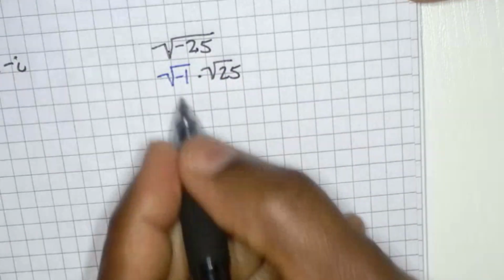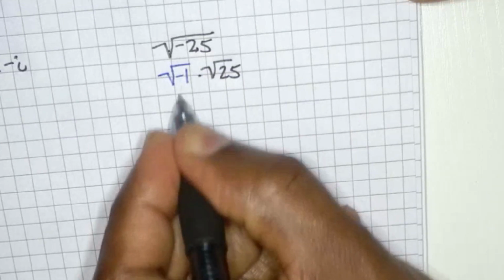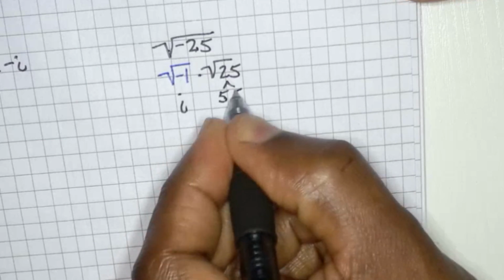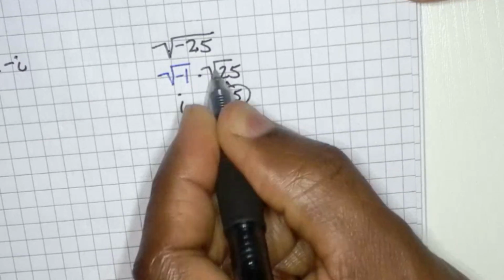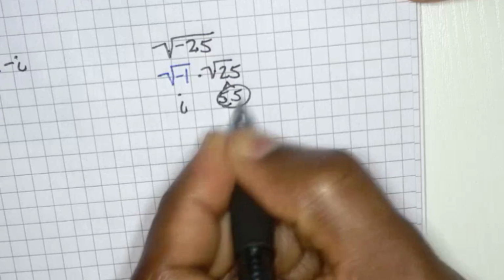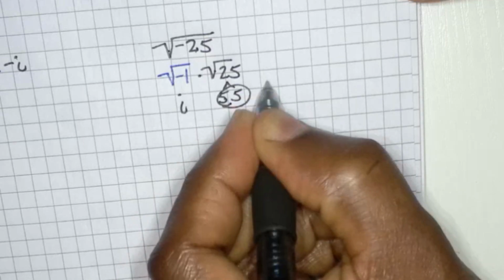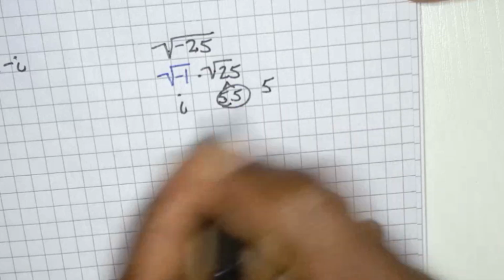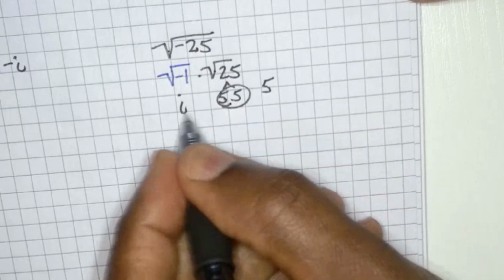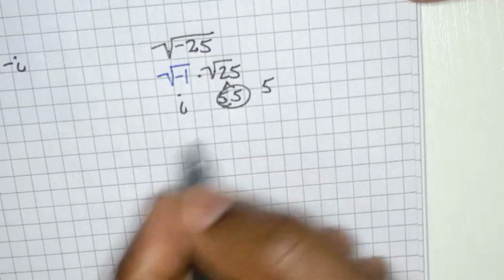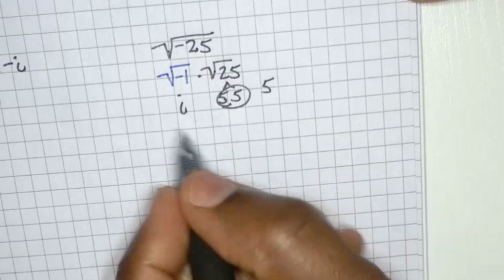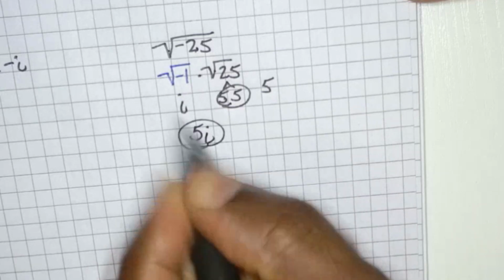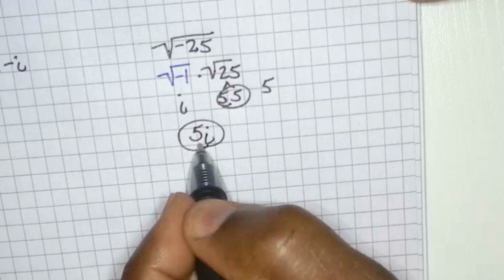Now, the square root of negative 1 is i. And 25 is 5 times 5. So that's 2, index 2, 2 of something. So that number comes out. So the 5 comes out. The square root of 25 is just 5. Put those together. Now, anytime you multiply a number and a variable, you don't say x2 or y3. The number comes first, the coefficient, and then the imaginary number. So the square root of negative 25 is 5i.